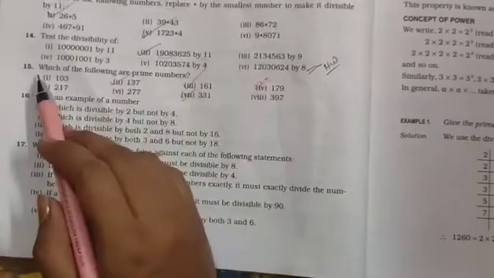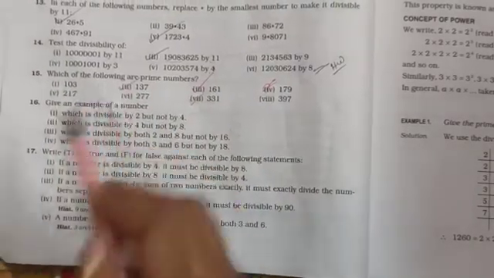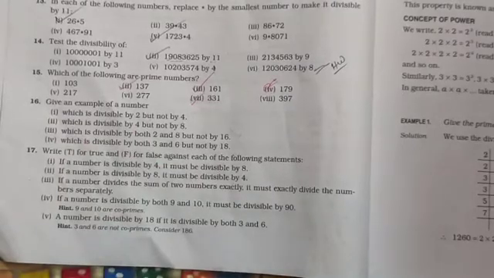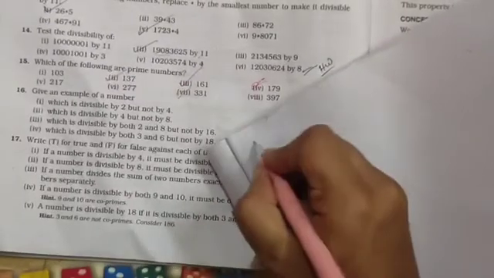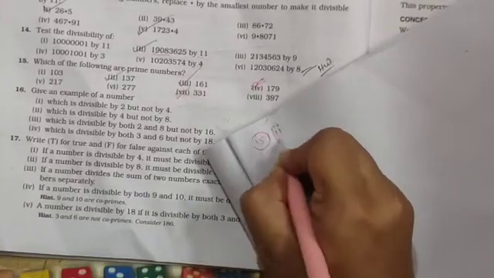Okay. So question number 15. Which of the following are prime numbers? So here some numbers are given. You have to identify the prime numbers. So all of you know how you can identify the prime numbers between 100 to 400. So I hope all of you can do this. Okay. So I will just help you to solve these maths and I will solve only a few questions. So you have to solve all the questions. Okay. From question number 15.